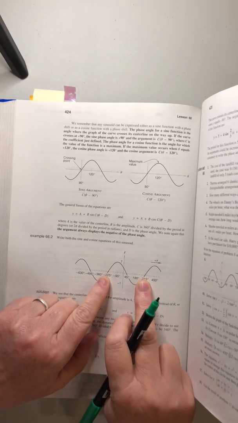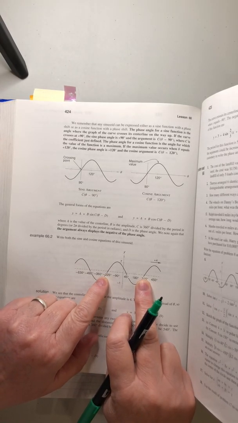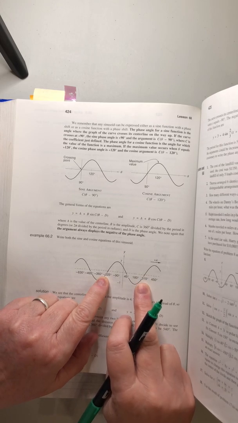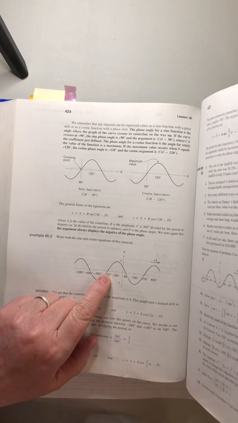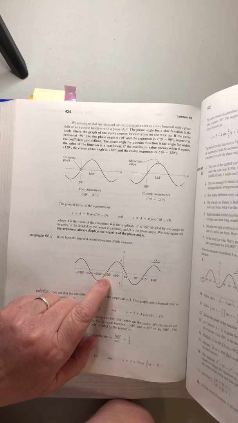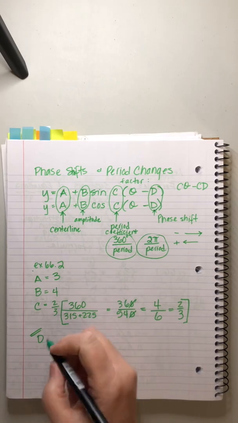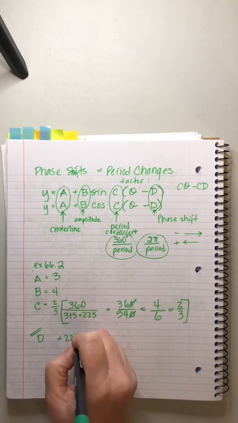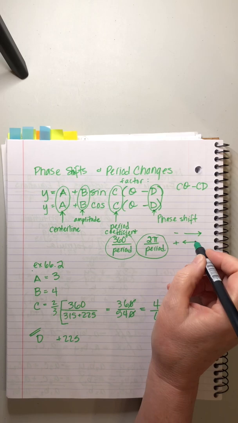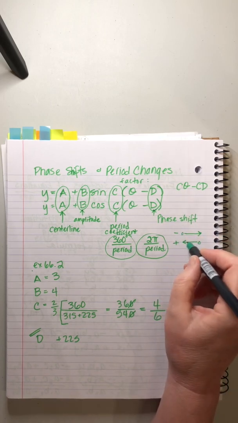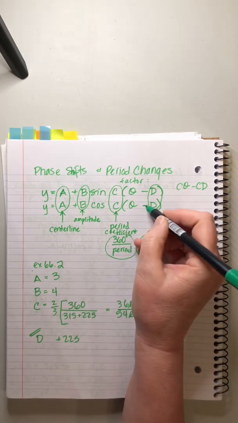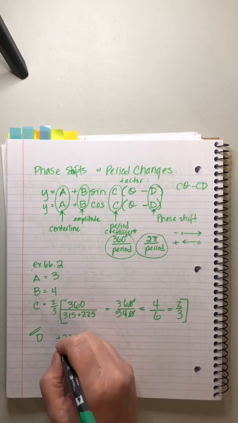So we could write the phase shift as a negative 225 shift, or as a positive 315 shift. What we usually do is choose the one that is closest to 0. So I would choose this one. My shift is negative 225, so I need to write it as plus 225, because when I go this way from 0, it's the opposite sign. And this is for sine.